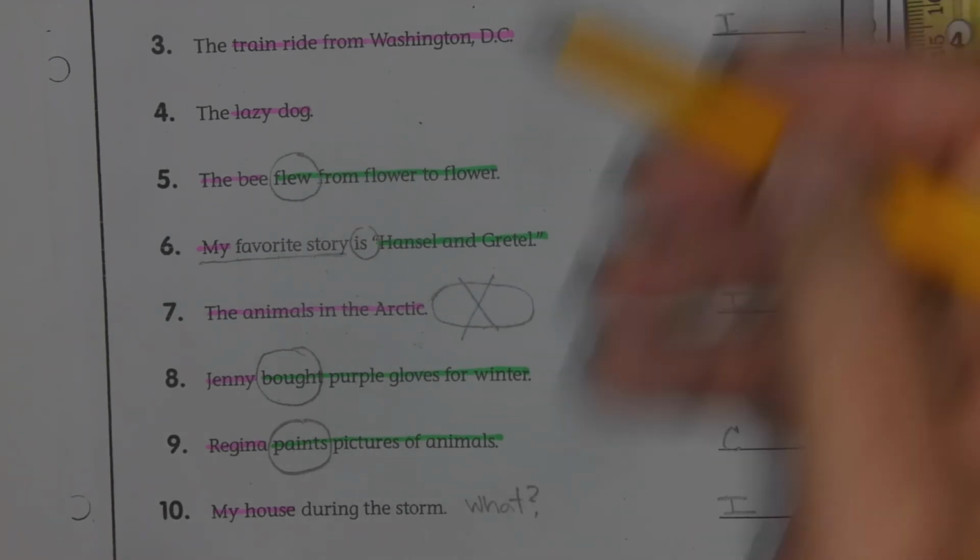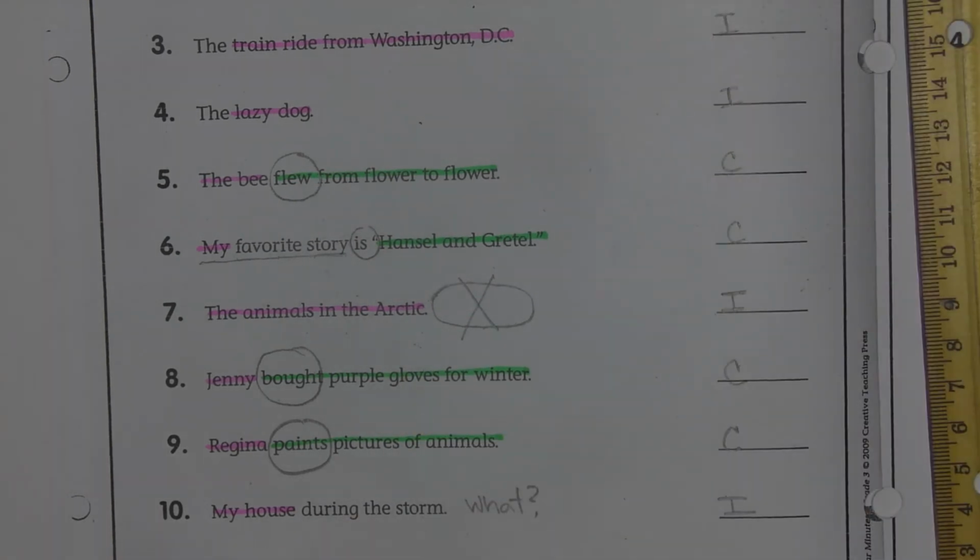The what is the predicate. My house during the storm fell apart. My house during the storm stood tall and didn't crumble. My house during the storm turned pink. Whatever the case is, it has to have that verb in there, and it has to tell you what the house did to be a complete thought.